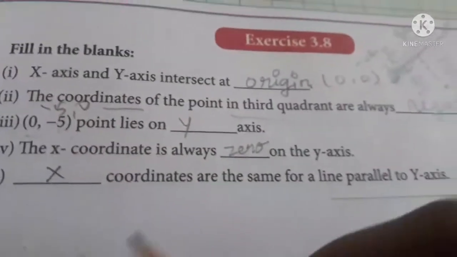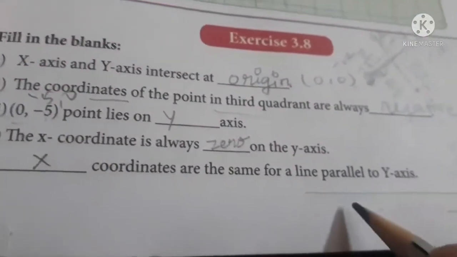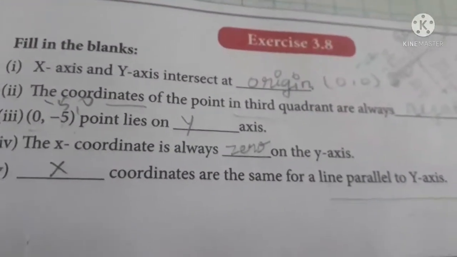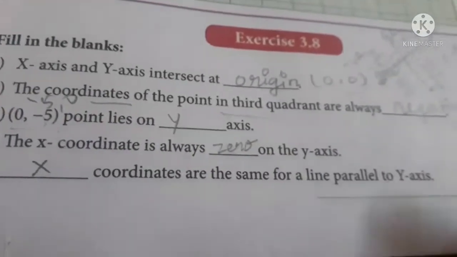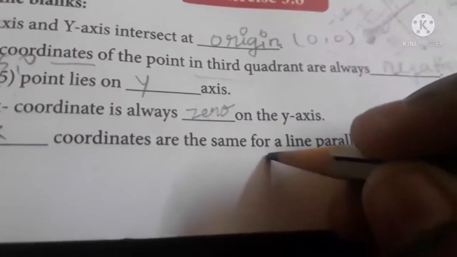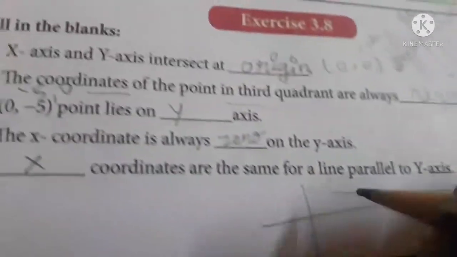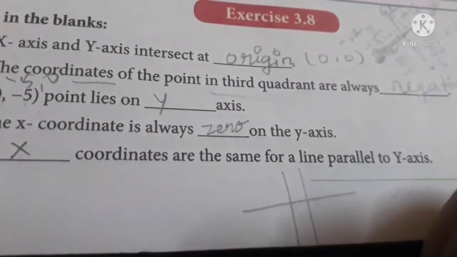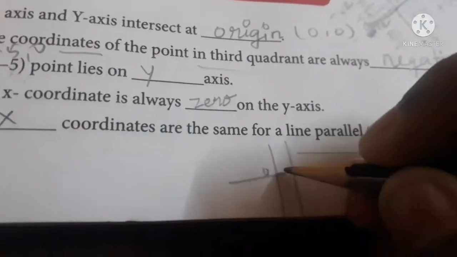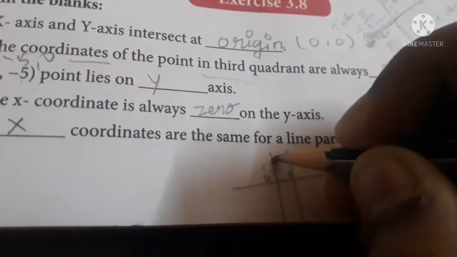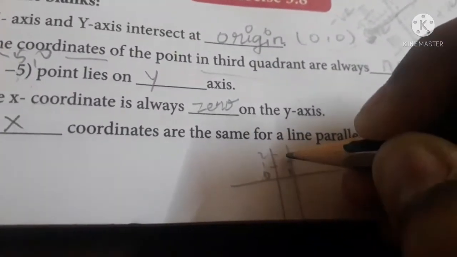Dash coordinates are the same for a line parallel to y axis. X coordinates. See, suppose this is the Cartesian plane. If you are drawing a line parallel to the y axis, then all the x coordinates are the same. If this is 0 and this is 1, 1, 2, and these two points, let's take minus 1, minus 2.